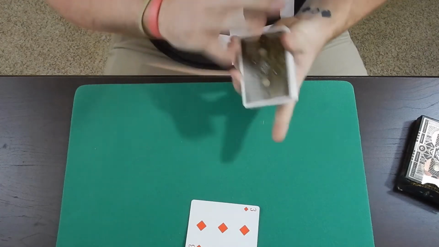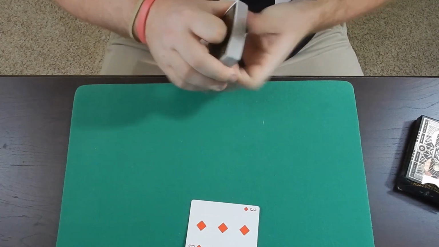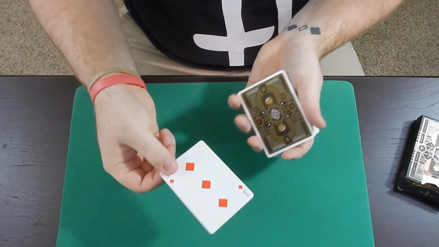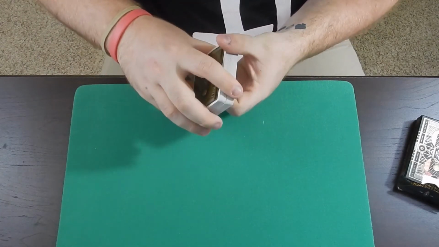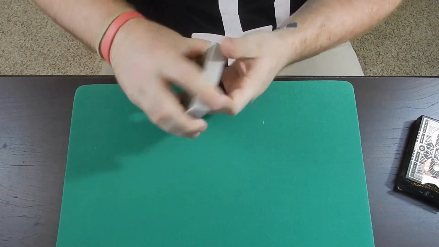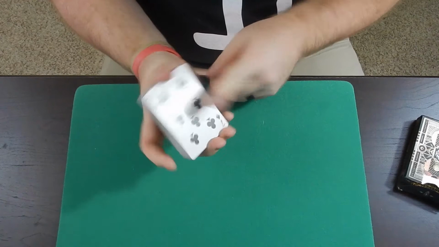And then I flip it back over. They think the deck's random. But really, I have all the setup I need. I know that this is memorized. So then once again, we're going to take their card, put it right on top, and then we're going to cut it into the middle so that their card, the 3 of diamonds, is underneath the 7 of clubs.